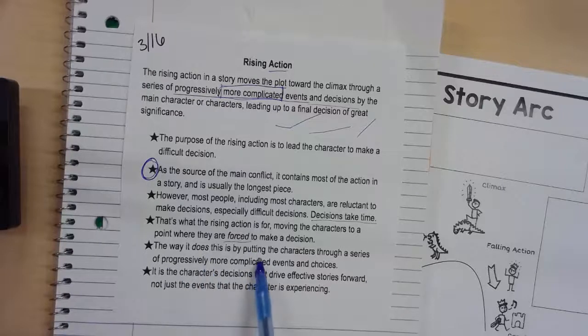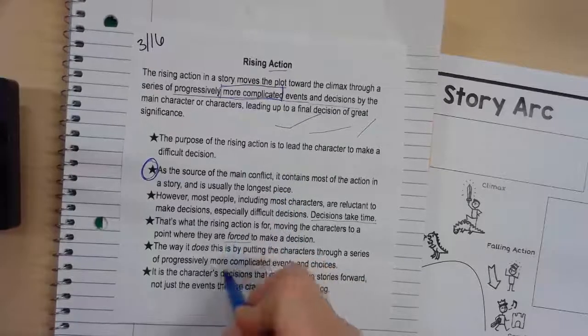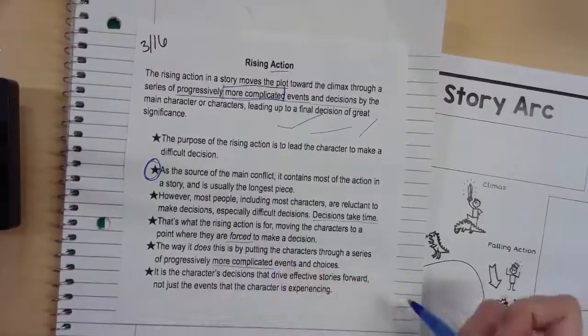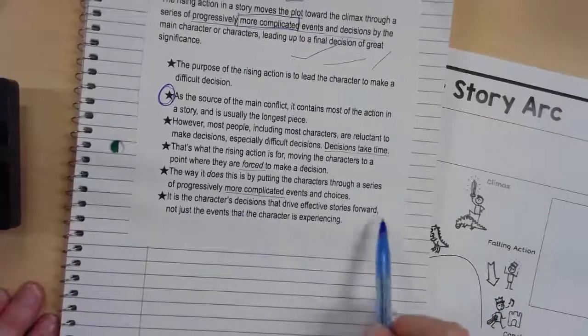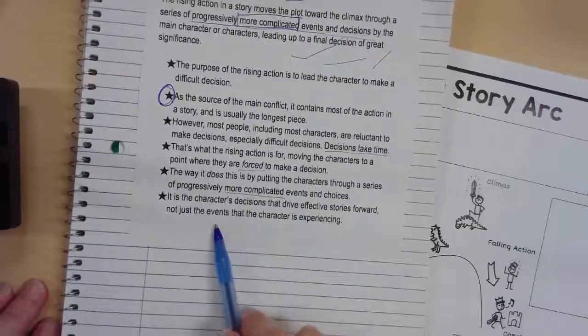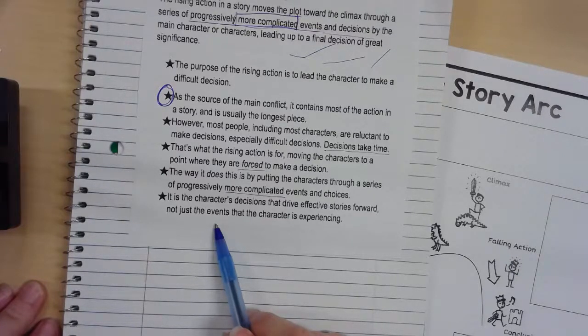The way it does this is by putting characters through a series of progressively more complicated events, like we set up here. Progressively more complicated. It should get harder. And then it's their decisions that drive the stories forward. It's not just action after action. It's not fight sequence after fight sequence, because fighting is cool and sword fights are awesome and arguments are nice in a story. Fiery crashes, caves on fire, that sort of thing.